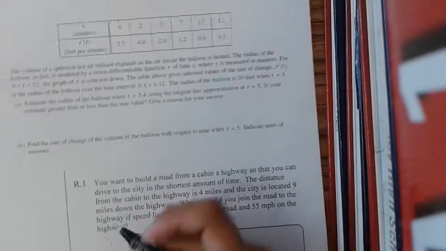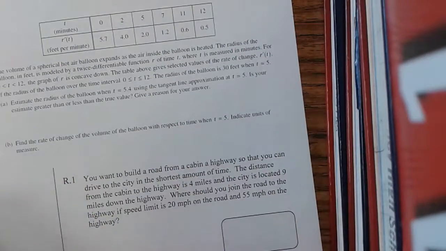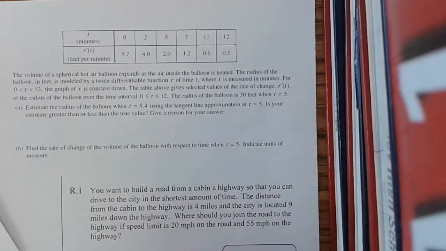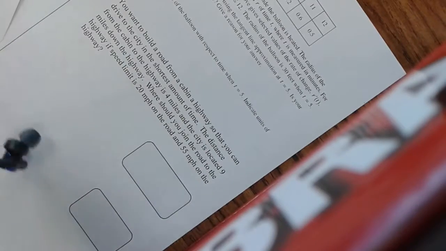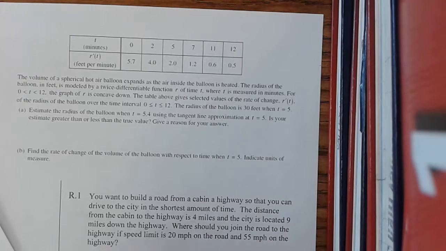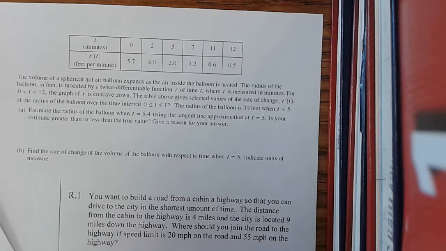Alright, for the next part, we're doing a practice AP question. The volume of a spherical hot air balloon expands as the air inside the balloon is heated. The radius of a balloon in feet is modeled by a twice differentiable function r of time t, where t is measured in minutes, for time interval of 0 to 12. The graph of r is concave down.